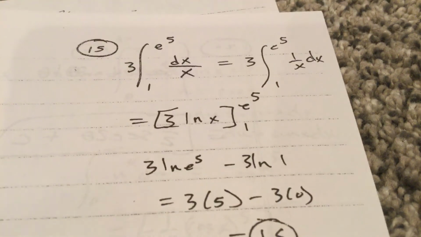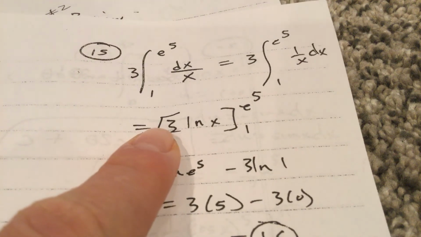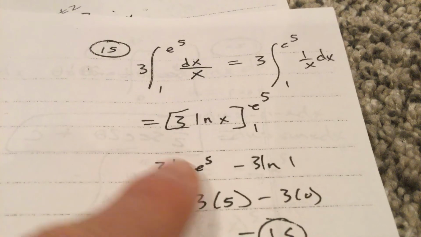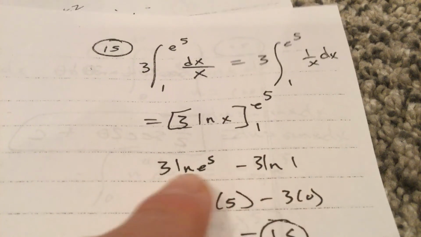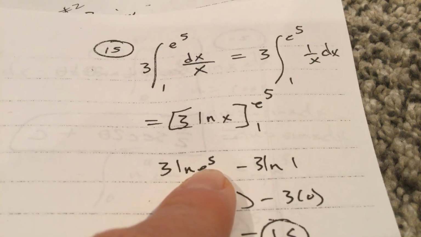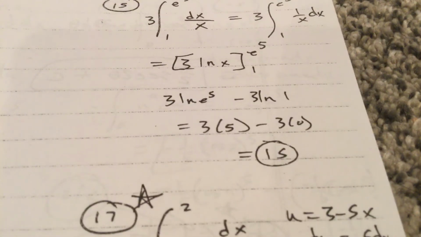This is simply 3 times 1 over x dx with bounds of 1 and e to the 5th. Antiderivative of 1 over x is natural log x, but there's a 3 on the outside, so 3 ln x. Upper bound e to the 5th, lower bound 1. Plug in e to the 5th, plug in 1. Natural log of 1 is always 0. This is something you learn in Algebra 2. Natural log of e to the 5th would be 5. 5 times 3 gives you 15.